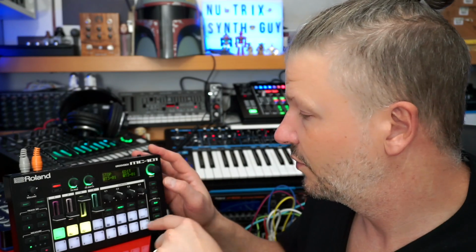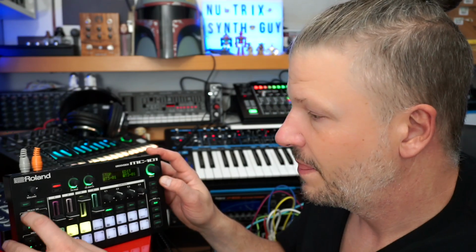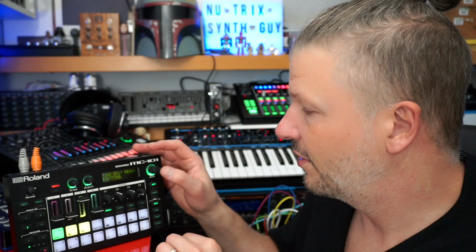You don't have the full access of the synth, meaning you don't have access to every feature of the synth here, but you still have access to a lot, because if you go into sound, you go shift sound, you still have all these settings.